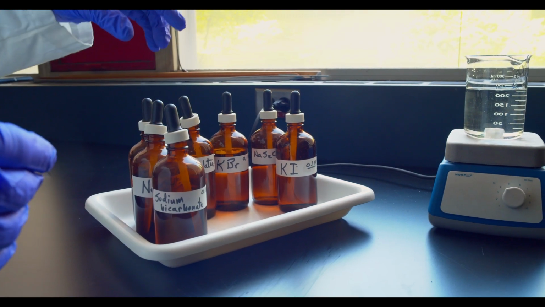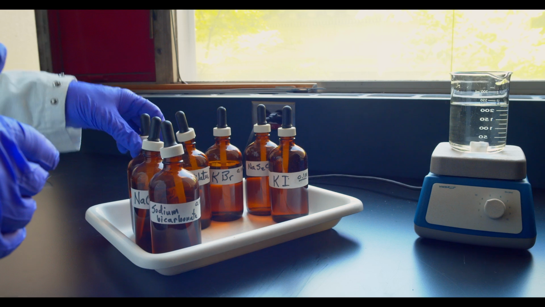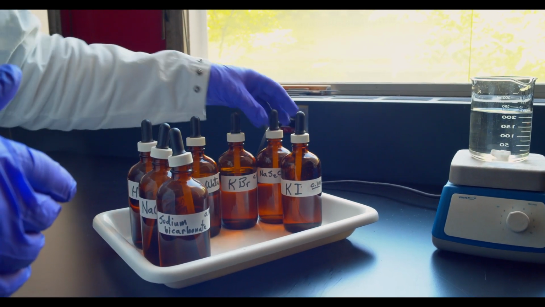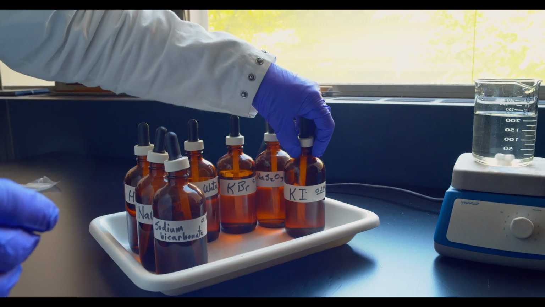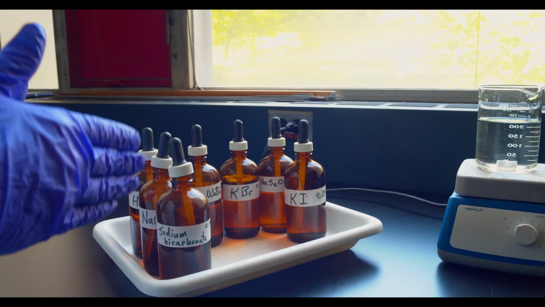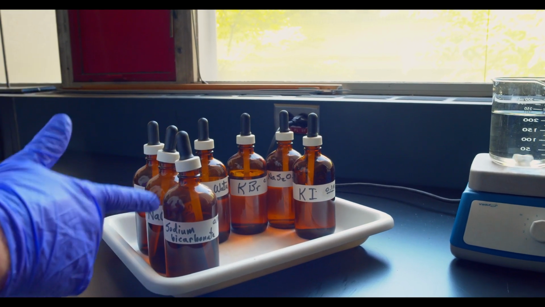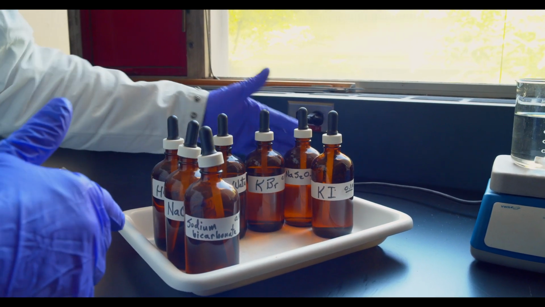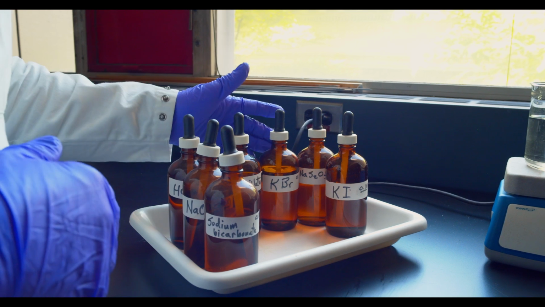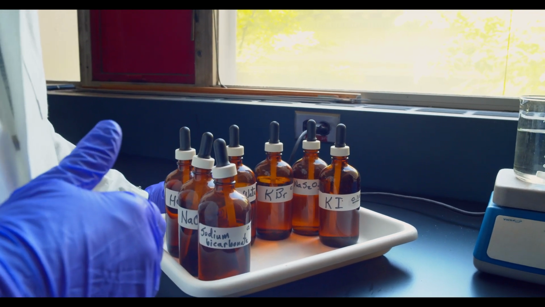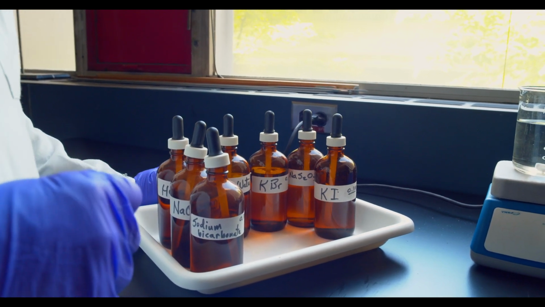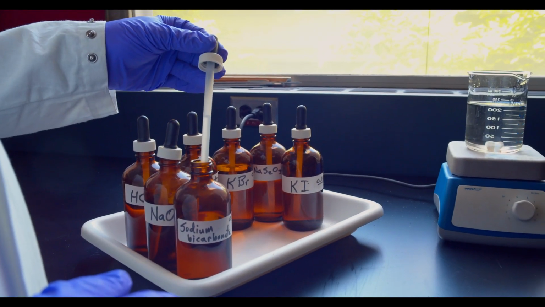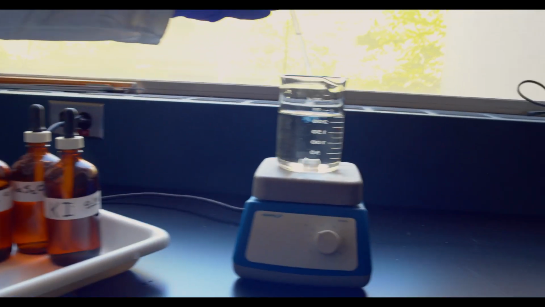We will start with sodium bicarbonate, go to sodium hydroxide, hydrochloric acid, ammonia, potassium bromide, sodium thiosulfate, and potassium iodide. So we're going to form complexes and precipitates. The complexes will be soluble, and the precipitates are ionic compounds of silver that are insoluble. Let us start with the sodium bicarbonate, and we expect to form a silver carbonate.